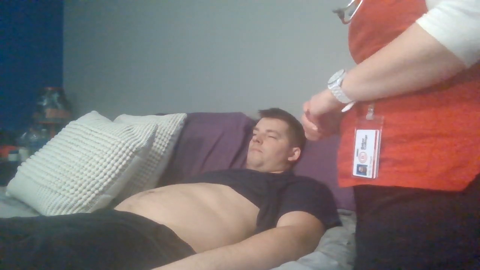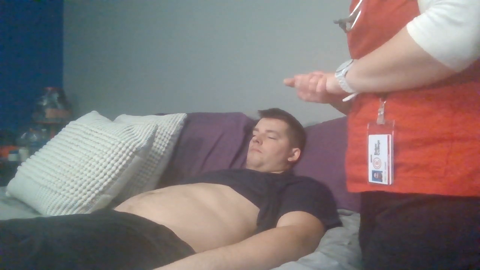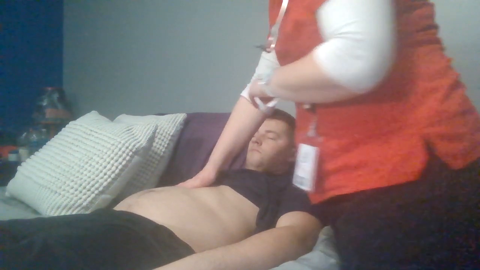Okay. So the sounds were tympanic. I did hear slight dullness over the area where the bottom of the liver is. What I did forget to do is auscultate the abdominal arteries.